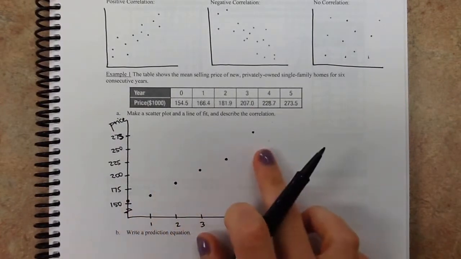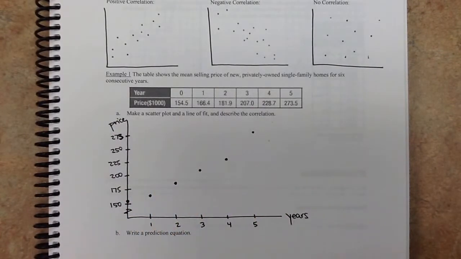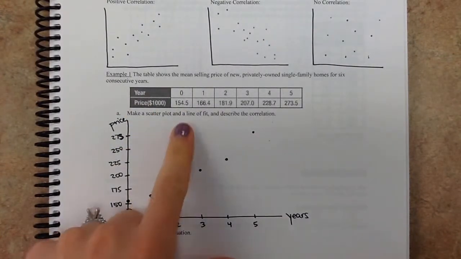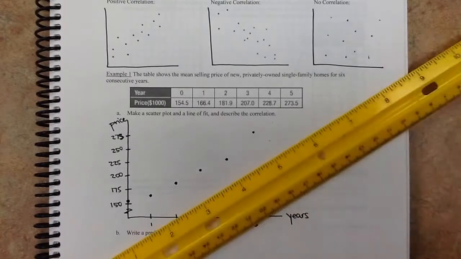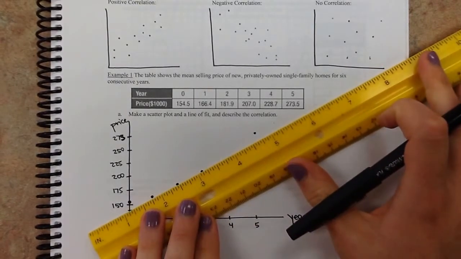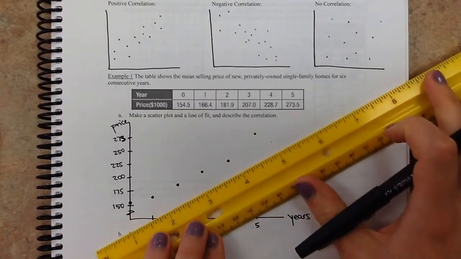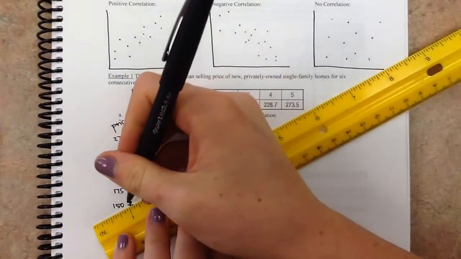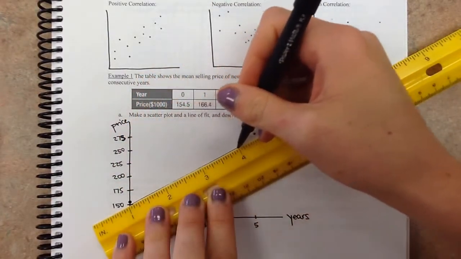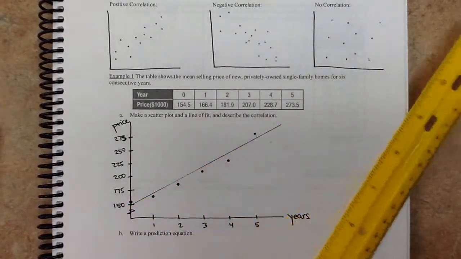All right, so it's not a perfect line. If you connected these dots, they wouldn't fall perfectly on a line, but they're pretty close. You can tell there's definitely a pattern. As the years go by, the price is increasing. So then for a line of fit, you want to just do your best and sketch in what you think a line of fit would look like. So I'm just going to grab a ruler. Okay, so to make the best line of fit, you want about half the data to be below it and half the data to be above it. So I'm going to draw maybe something like this. You just do your best, estimate where you think it would fall.